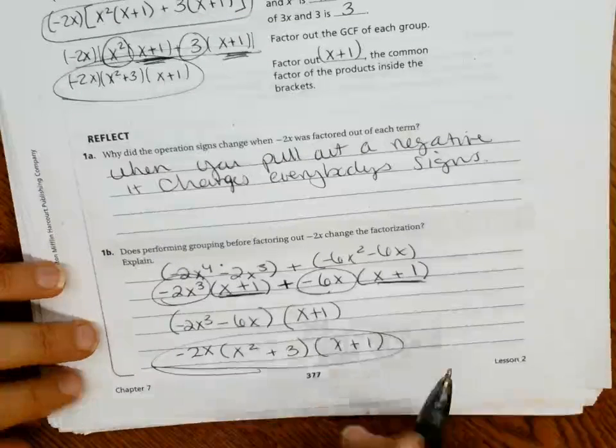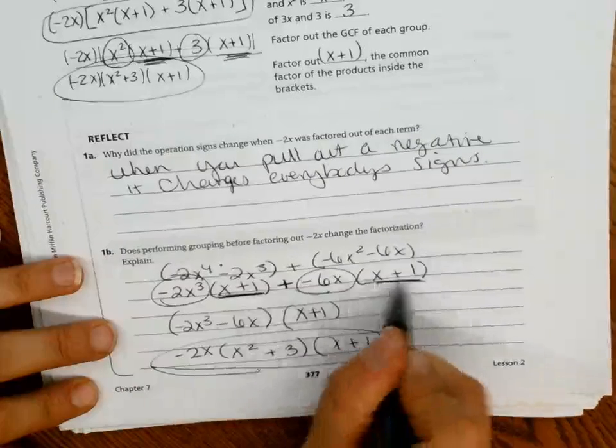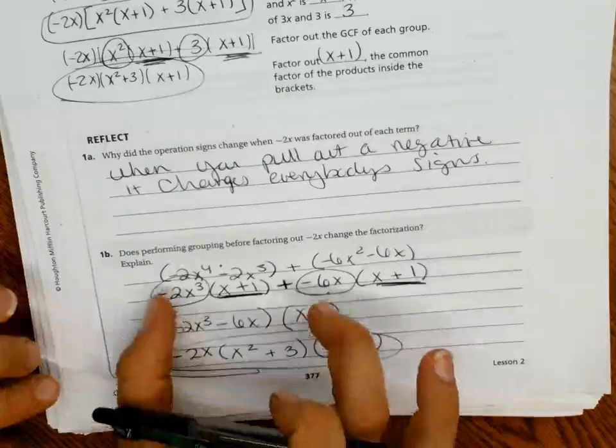When you factor by grouping, you're supposed to end up with a repeating thing so that you can reverse distributive property it and do this times that.